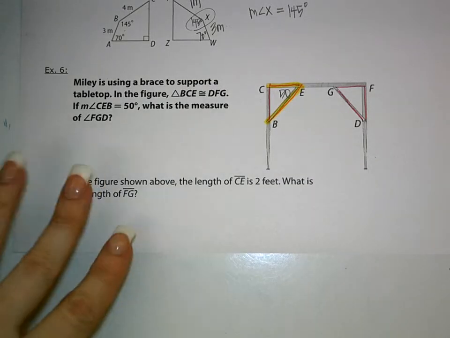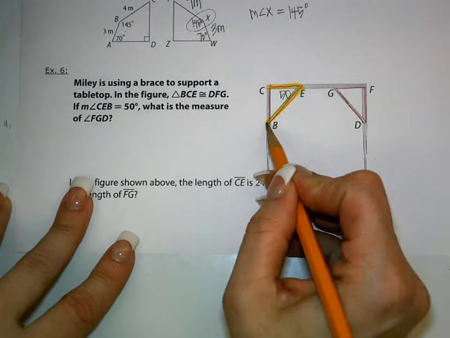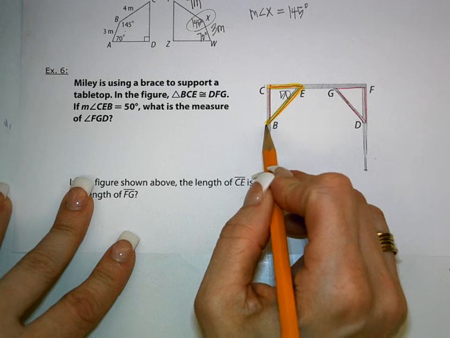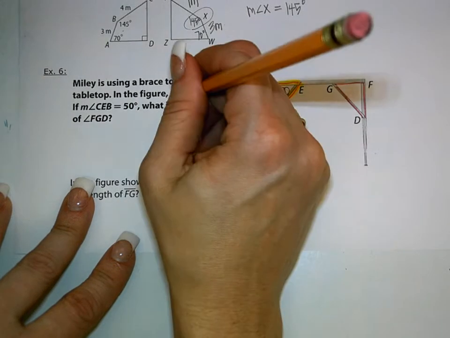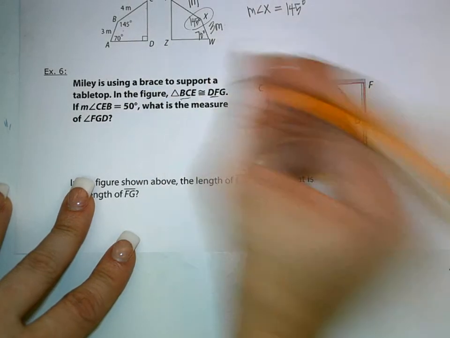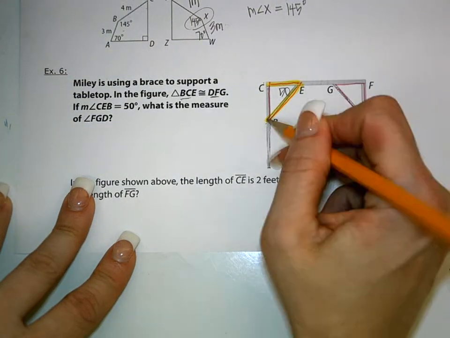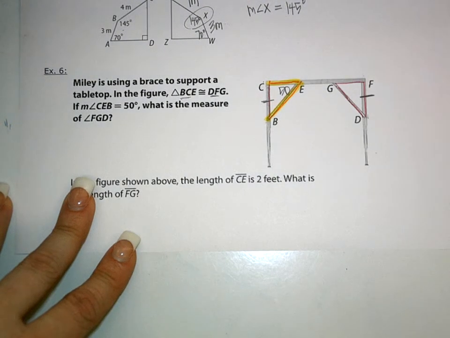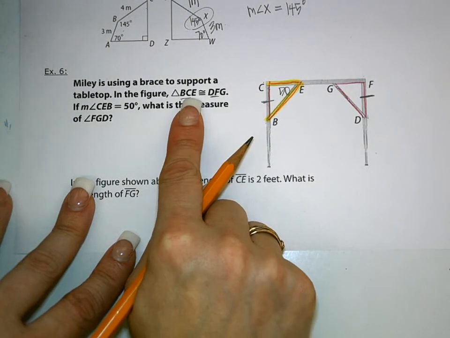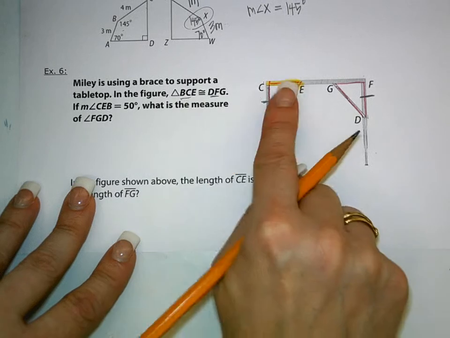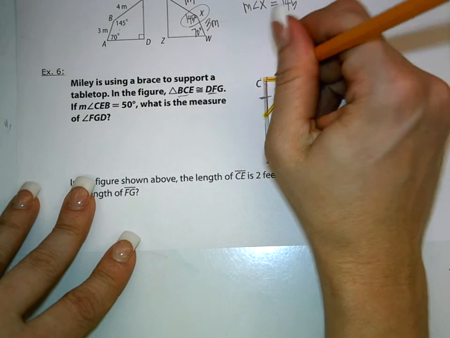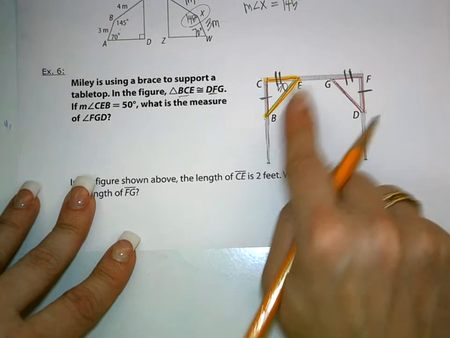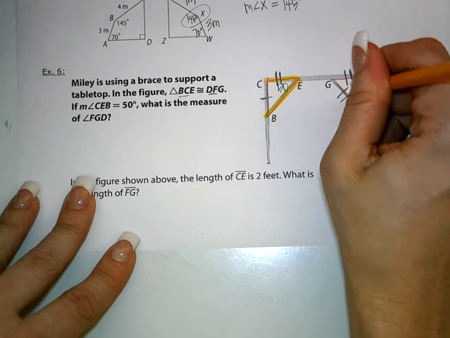Okay, so if you start here, B, then go to C, then go to E. If you look at just the first two, B and C are going to be congruent to D and F. So let's put some tick marks. So BC is congruent to DF. So these sides are congruent to each other. Then the two in the second part, CE is congruent to FG. So put two tick marks, FG. Then obviously the last one, since they're congruent triangles, these will be congruent as well.